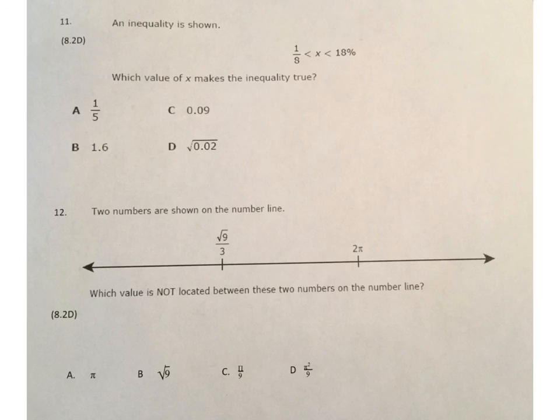Number 12. 2 numbers are shown on the number line. Take a look at the number line. You have the square root of 9/3, and you have 2 pi. Which value is not located between these 2 numbers on the number line? A, pi, B, square root of 9, C, pi over 9, D, pi squared over 9. Go ahead and answer these.